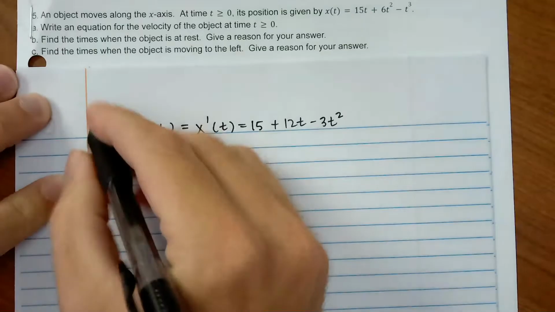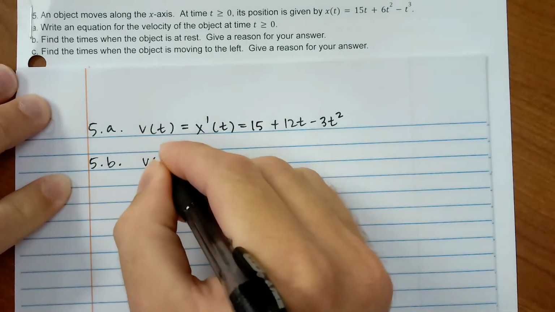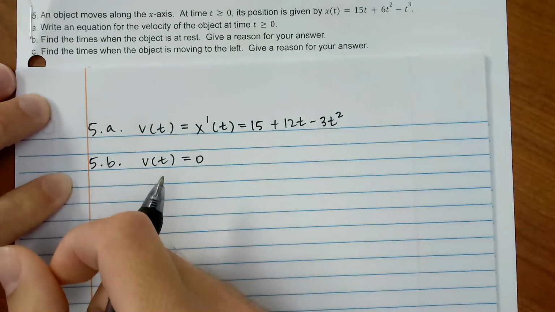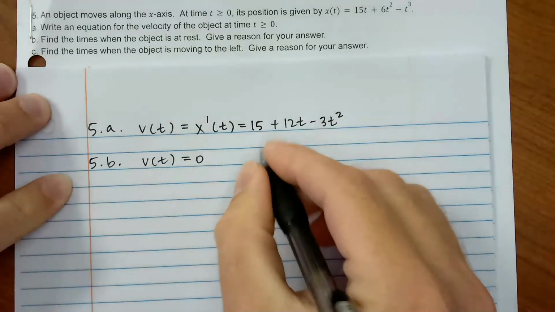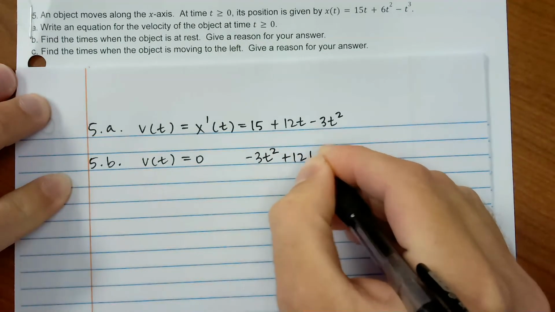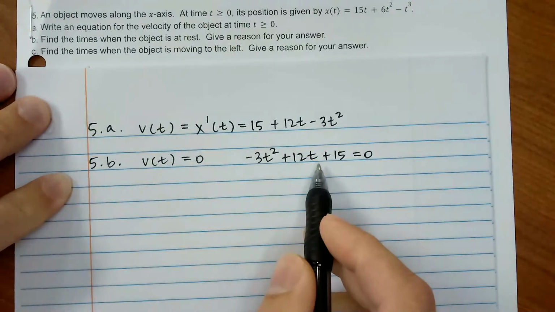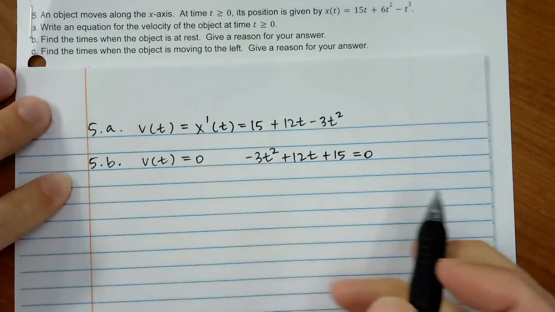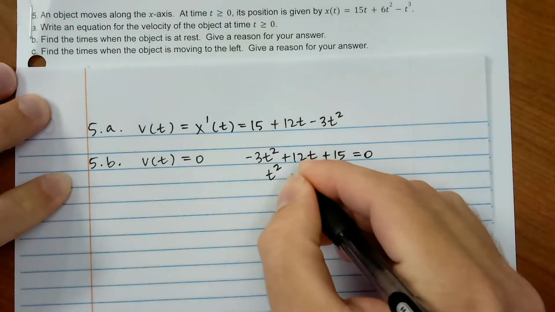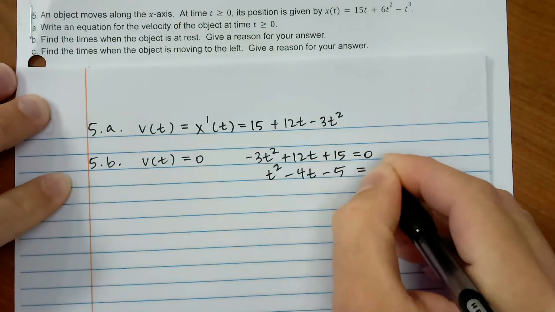And then 5b asks us to find the times when the object is at rest, and that's going to be when the velocity of the object is 0. So velocity is equal to 0 when negative 3t squared plus 12t plus 15 equals 0. Now we could factor out the negative 3, or we could just divide both sides of this equation by negative 3. It's really the same thing. Dividing everything by negative 3, we get t squared minus 4t minus 5 equals 0.